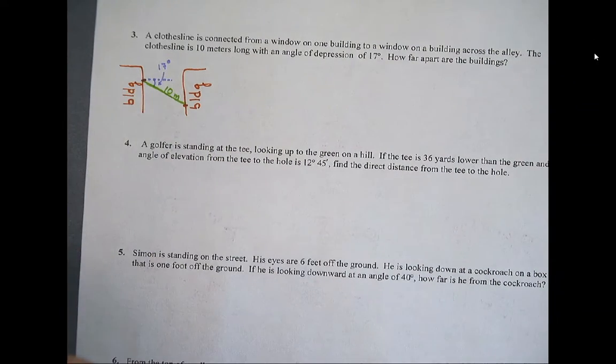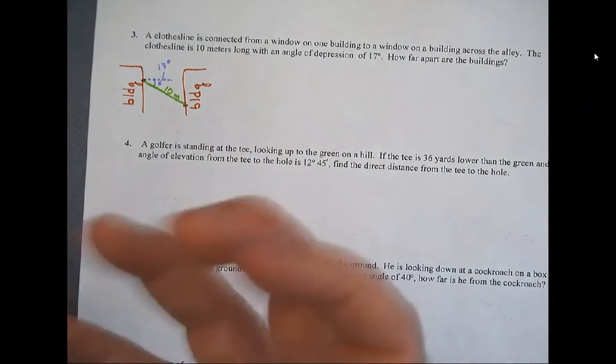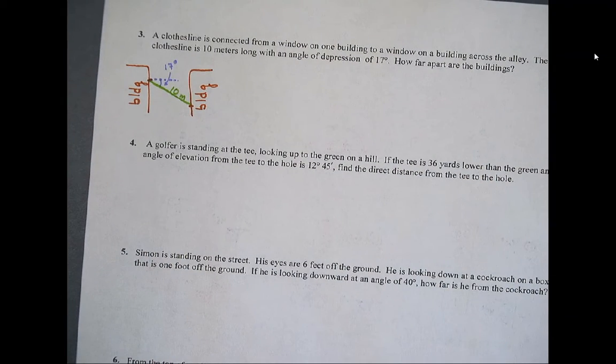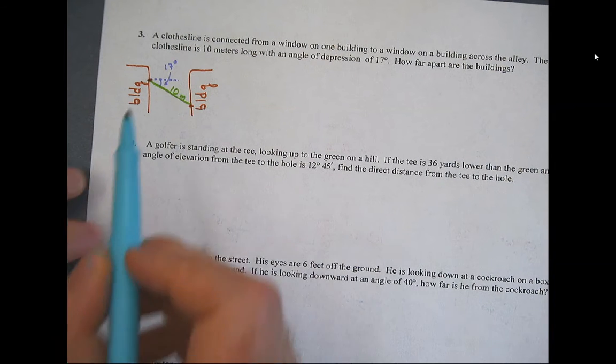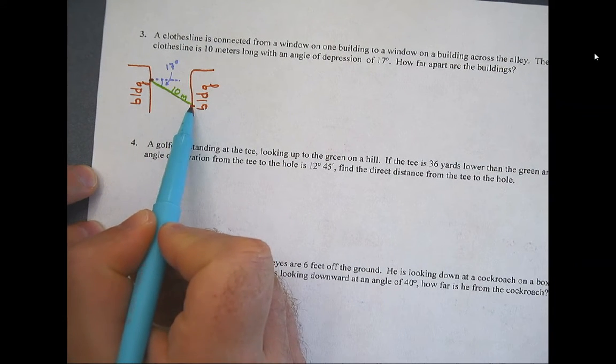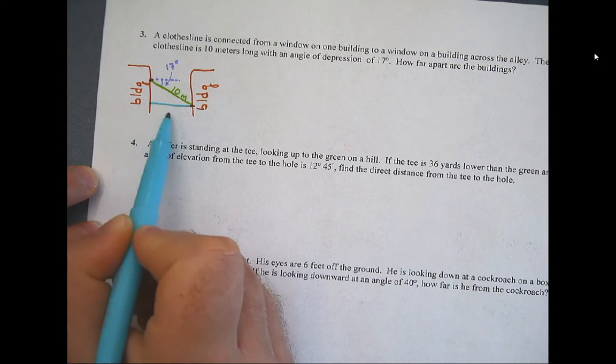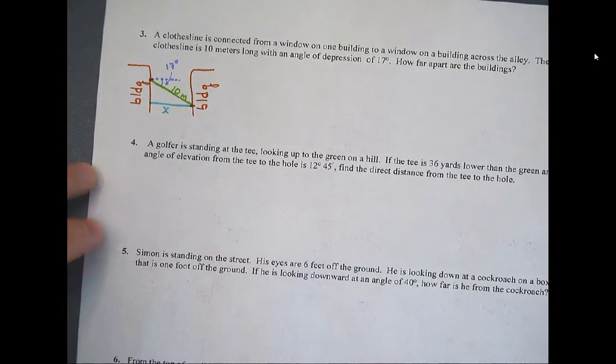Now what's nice, okay, does that make sense? Angle of depression. So what are we supposed to find? There should be an X at some point in this thing. How far apart are the buildings? So we're actually trying to figure out how far apart these two are. So I want to know this distance. This is what I'm going to call X. So do you see the triangle in there? I do. I see a right triangle.